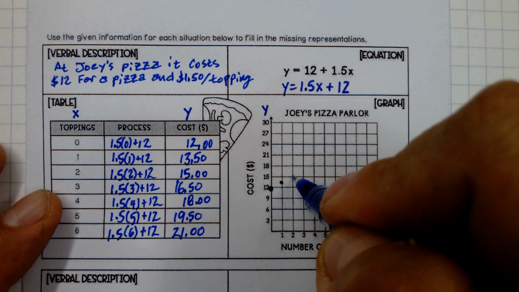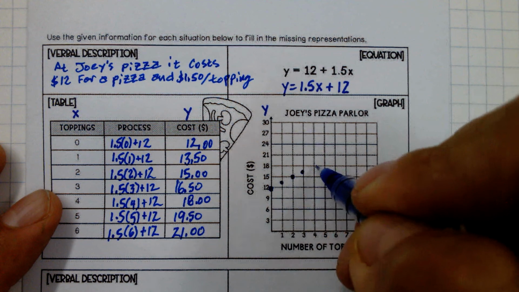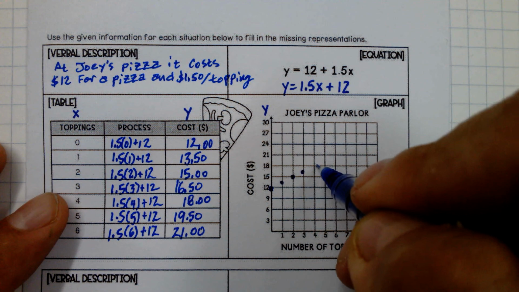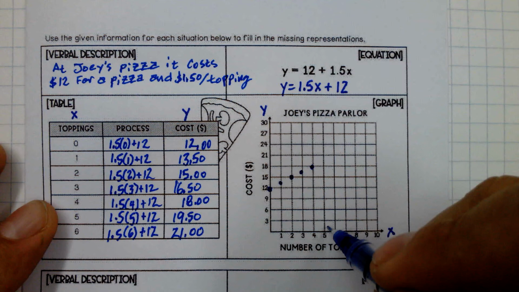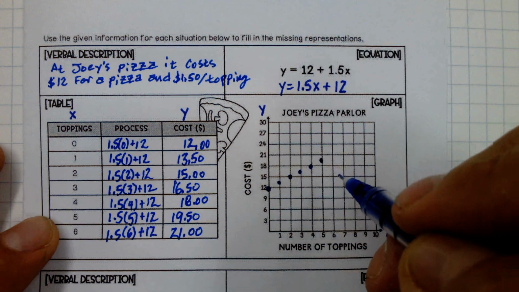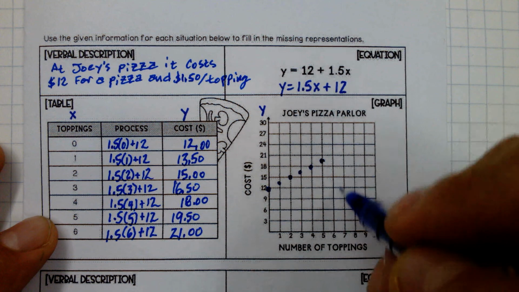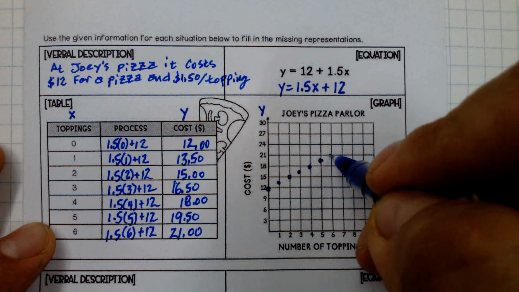Then we have 15. And at 3 we were at 16.50 and 18. And at 5 we were at 19.50, right about there. And at 6 we were at $21. And we could just keep on going.